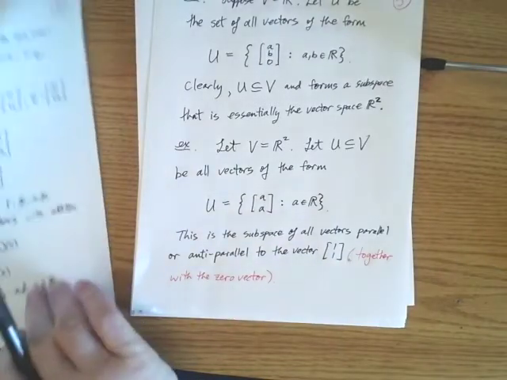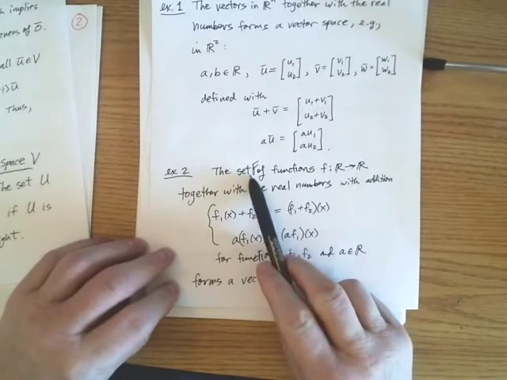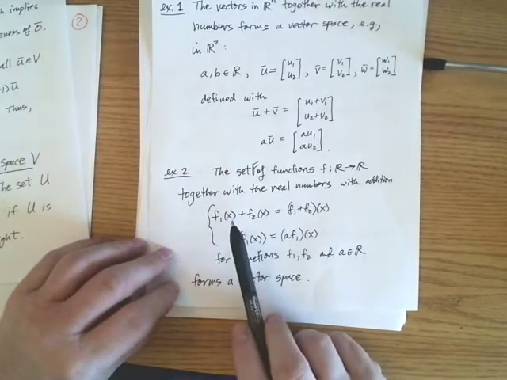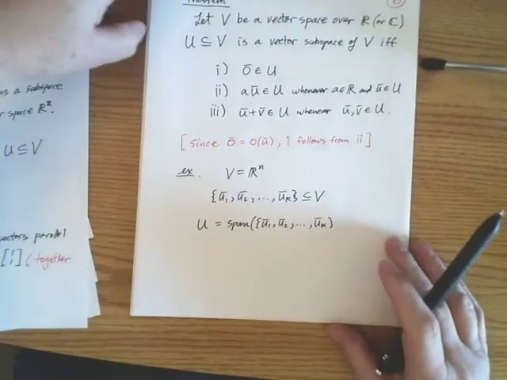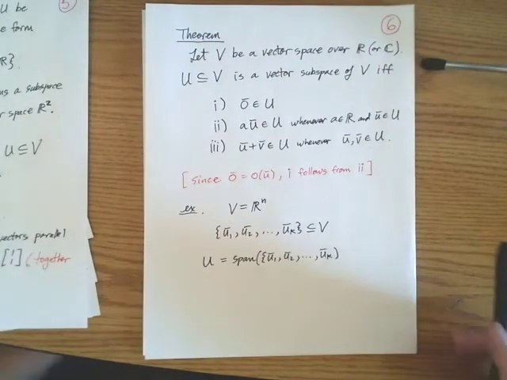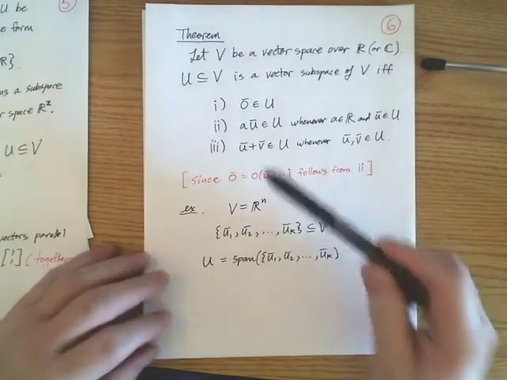Oh, I had that other example too, didn't I? The set of all functions. A subspace here would be the set of all continuous functions. That would be another subspace. Let's talk about a quick theorem here, and I'll leave you with an exercise. It's very easy here. Here's our theorem.